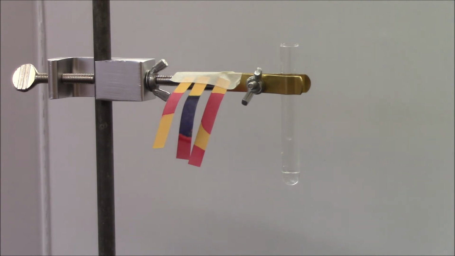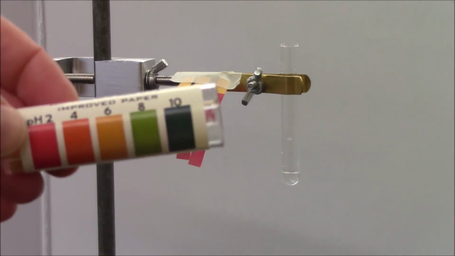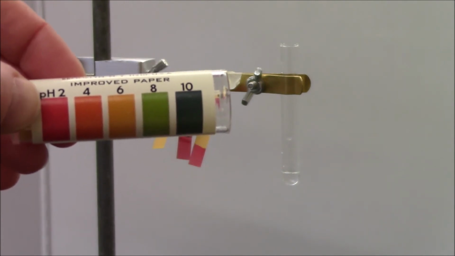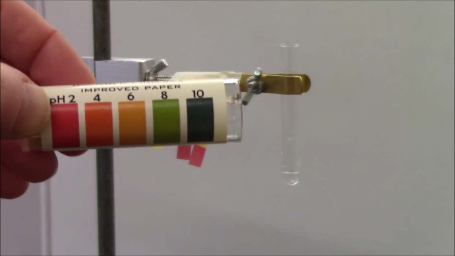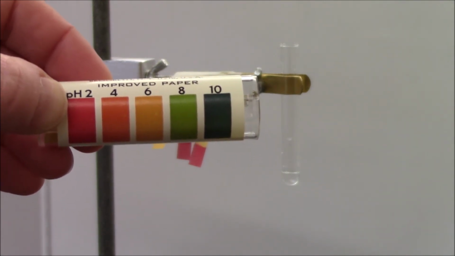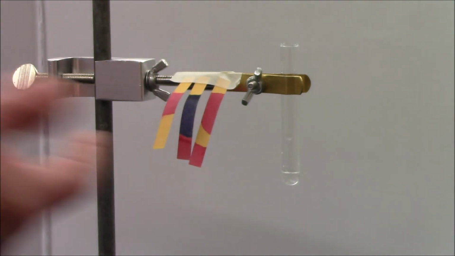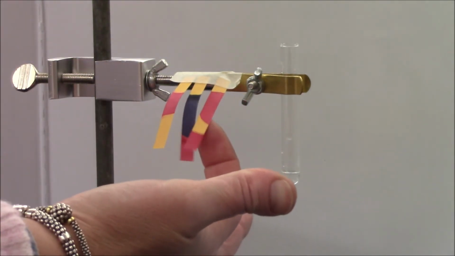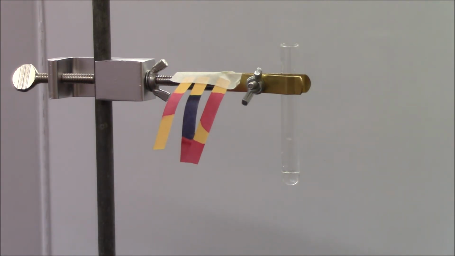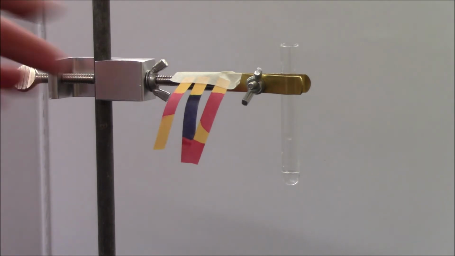So here, if you look, in between 6 and 8 would be the color that we're looking for a complete reaction of an acid with a base. If there's some left over, like what happened in the test tube, the paper would either be acidic, like in this case because there's too much acid, or it could be basic if I added too much base.